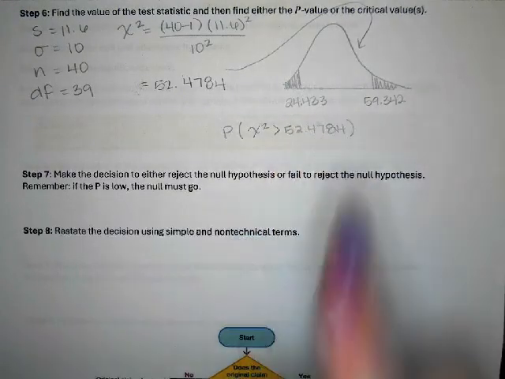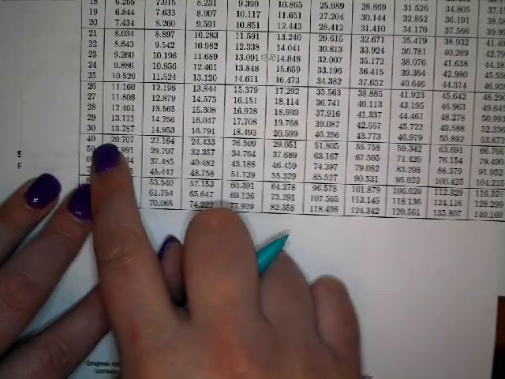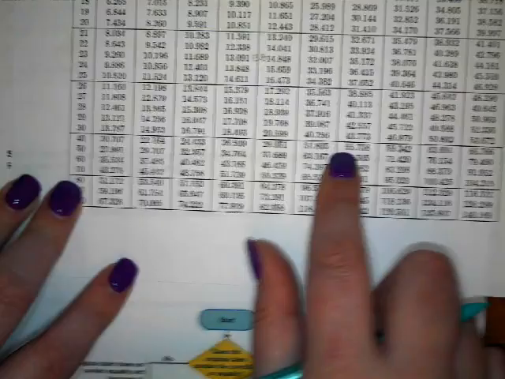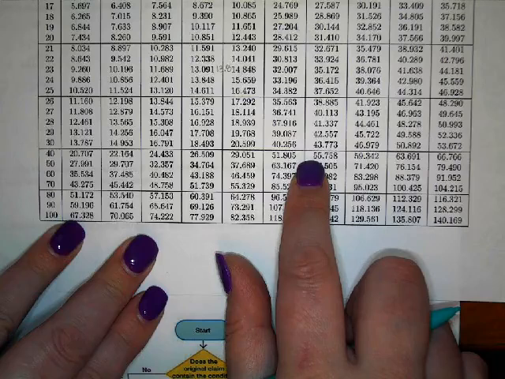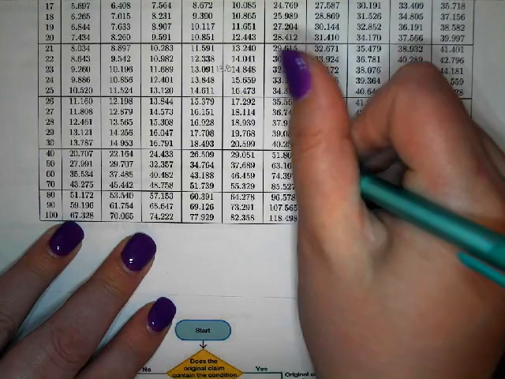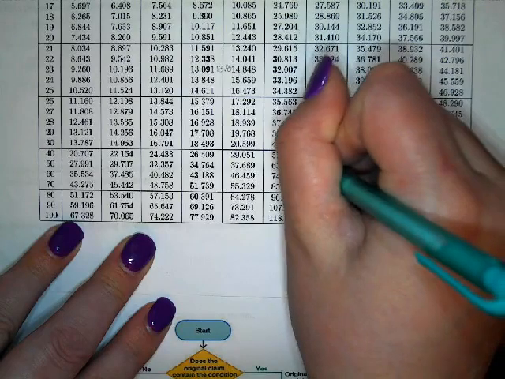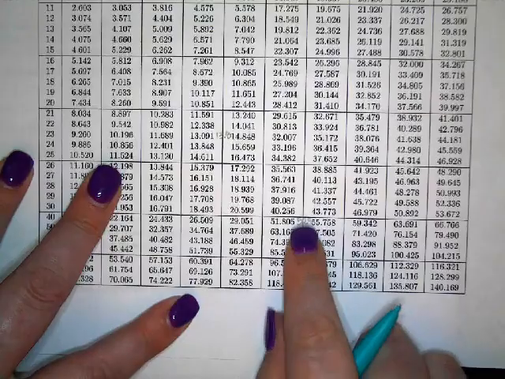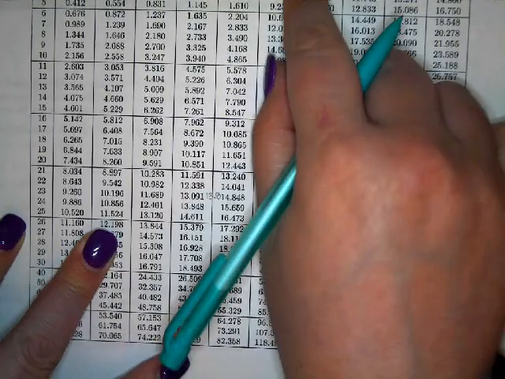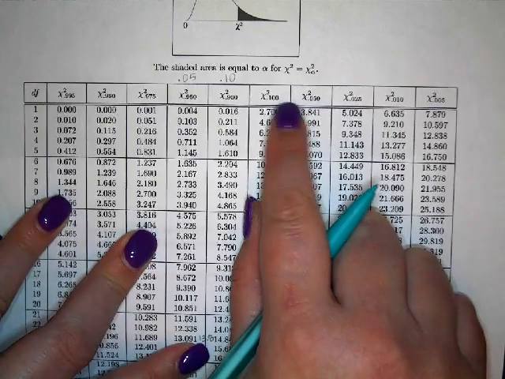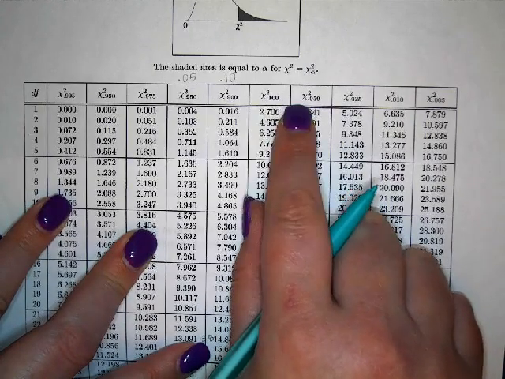So 40, I'm looking for 52. Oh, it's right in here. 52.5 is right in here. 52.5, and so I'll go up. And this is between 0.10 and 0.05.